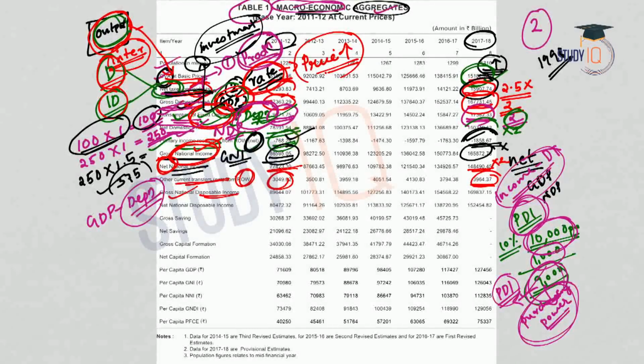Now what is gross national disposable income? The sum of all the personal disposable income in an economy will give you national disposable income, and gross national disposable income means the sum of all personal disposable income in an economy. So if you deduct depreciation from gross national disposable income, you will get net national disposable income.